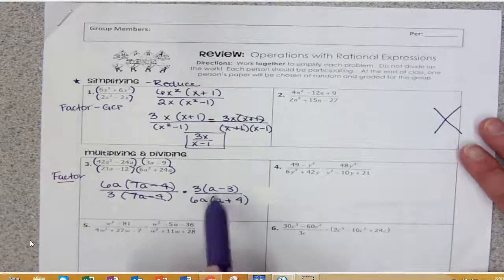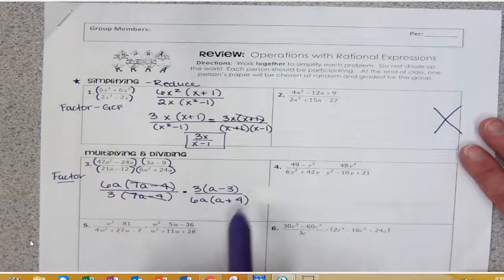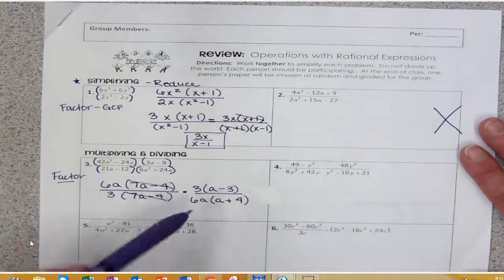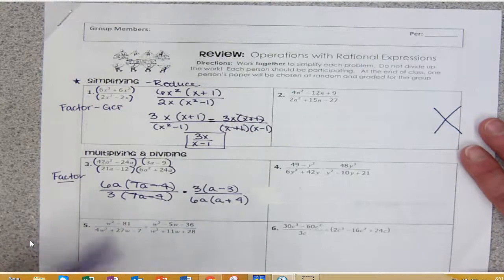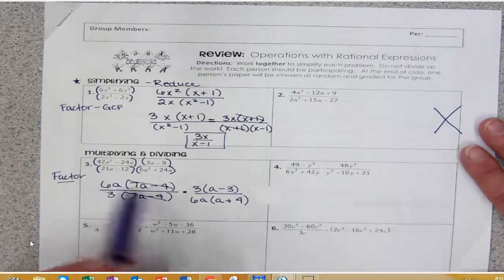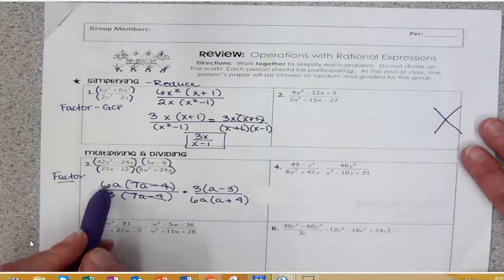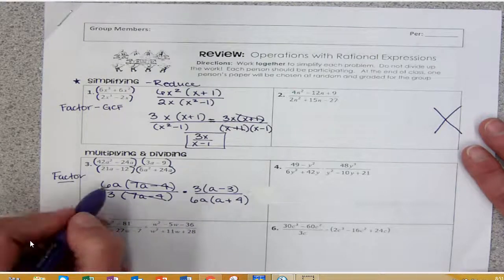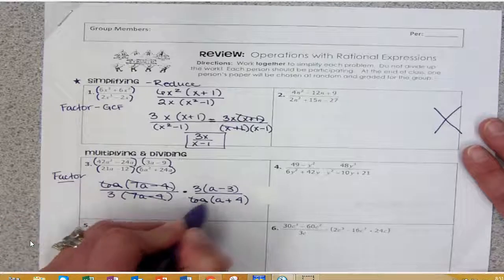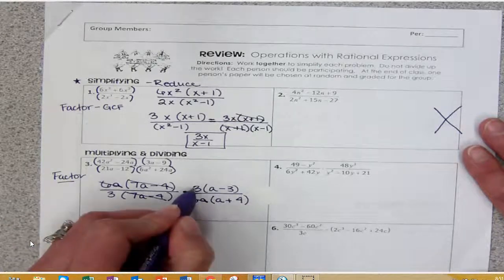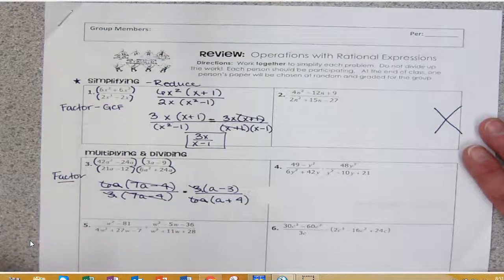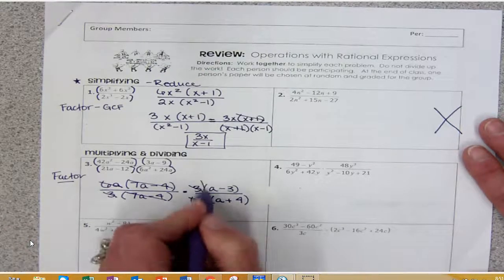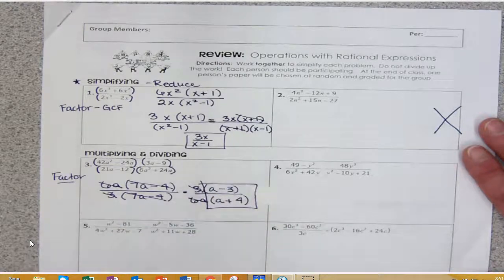So now I can look at my other binomials, a minus 3 and a plus 4. Those will not cancel out because they are two different numbers. But I look here and I see 6a times 3 divided by 3 times 6a. And I notice that eventually these are going to be multiplied together. But I can go ahead and say 6a divided by 6a would give me 1, so those will cancel out. And 3 divided by 3 would give me 1, so those would cancel out. So my final answer is just going to be a minus 3 divided by a plus 4.